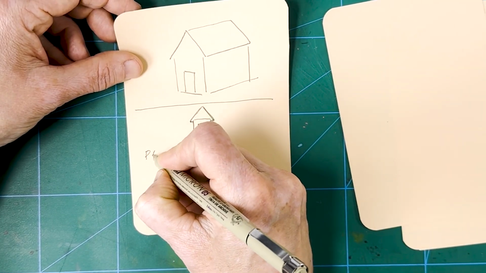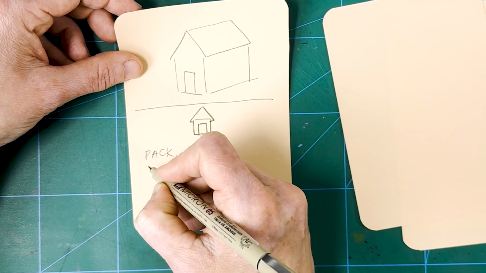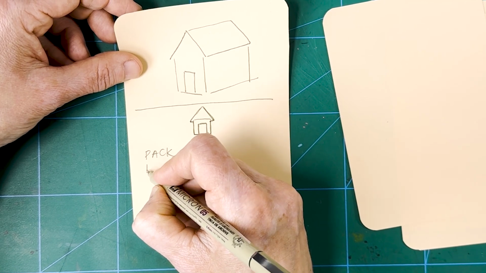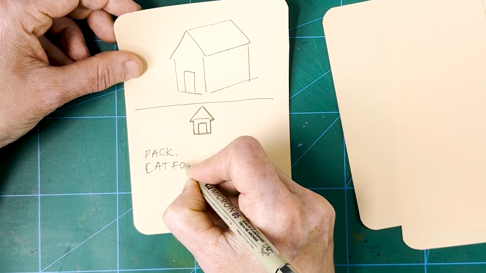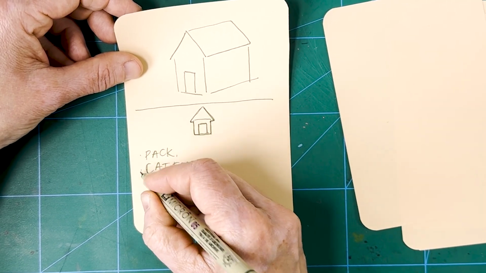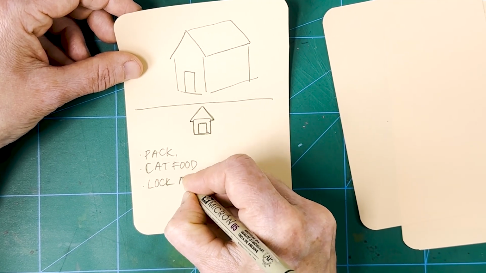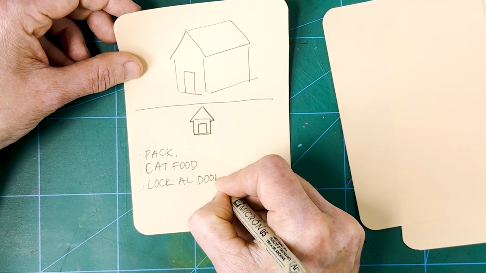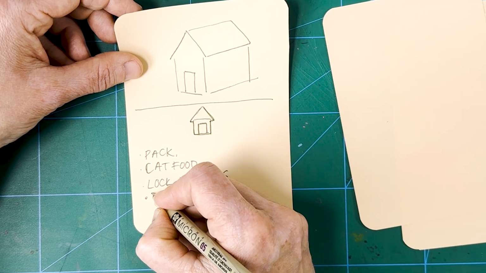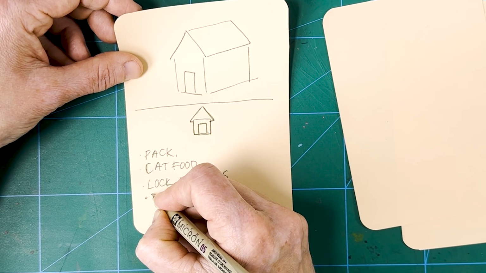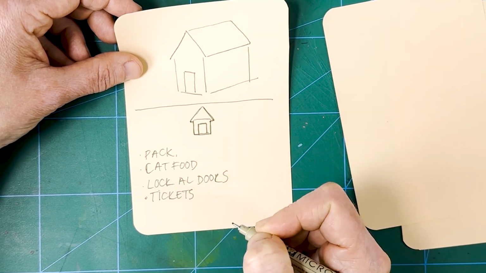So when you have that, which one you pick, and here is like you are at the house. Okay, I need to pack. I need to, maybe we have a cat, so we have to prepare some cat food for the people taking care of our cat. And we have to maybe lock all doors. We have to take the tickets. So different things.